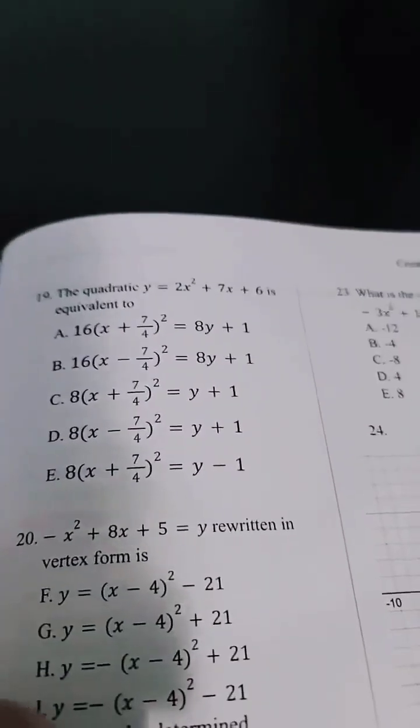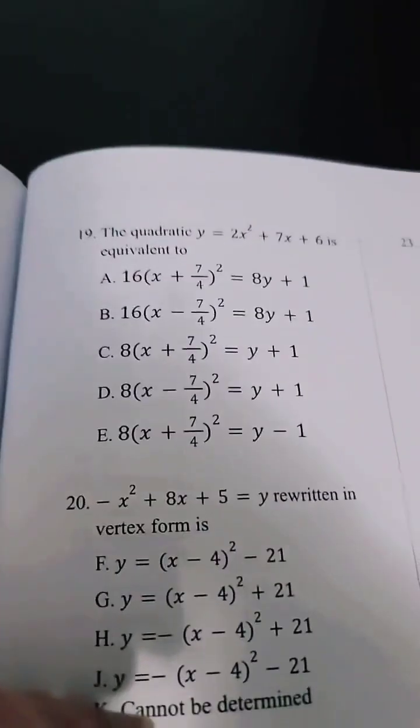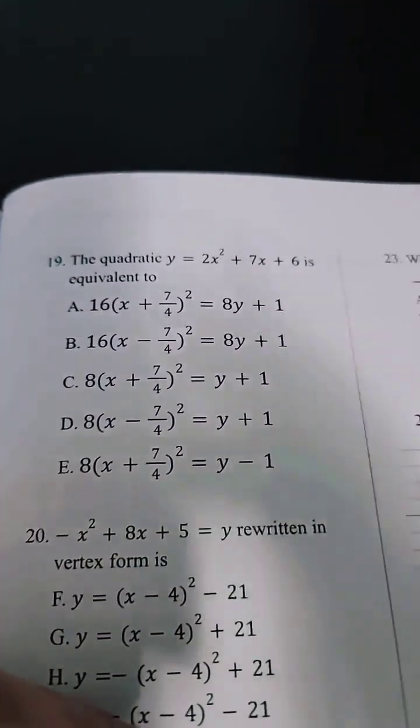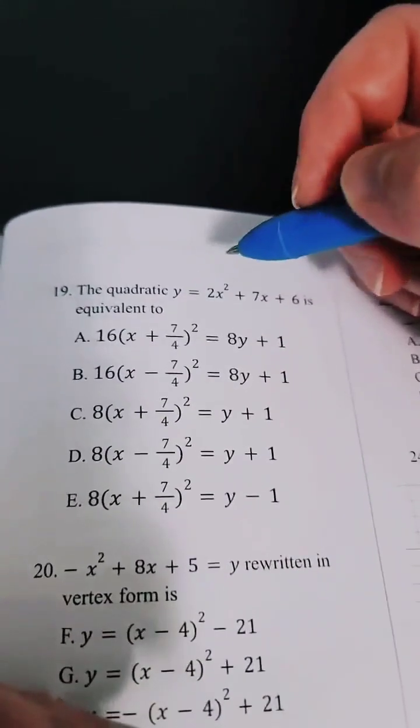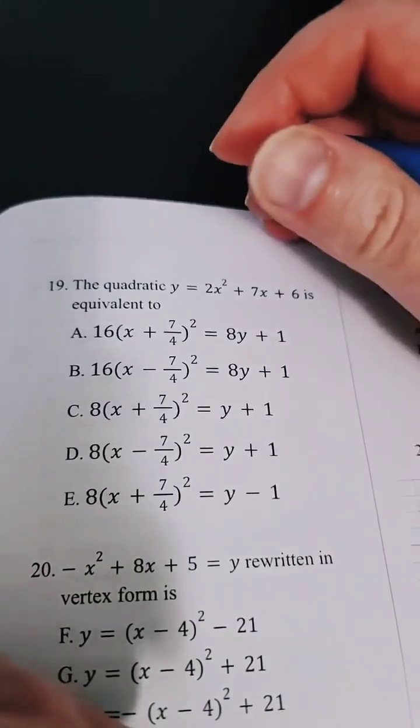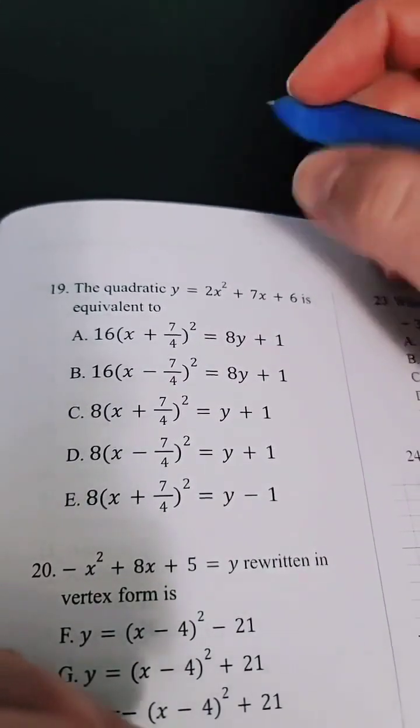So then let's go to number 19. Number 19 says the quadratic right here is equivalent to... thanks for liking and sharing the live, guys.